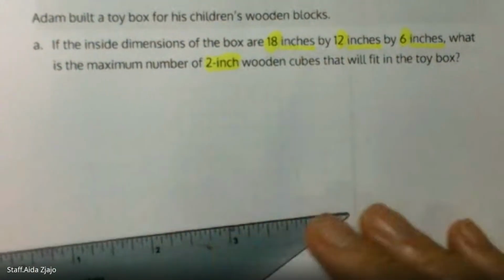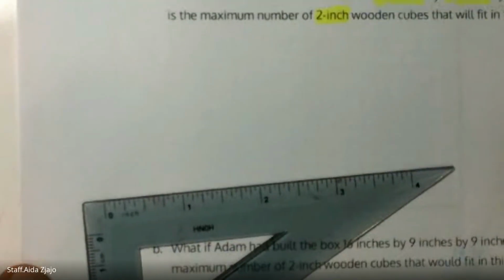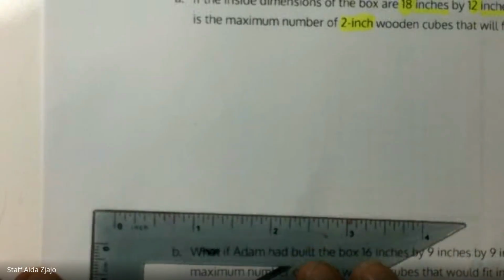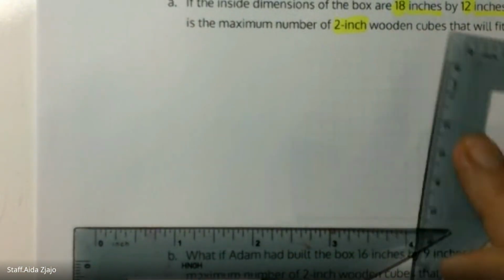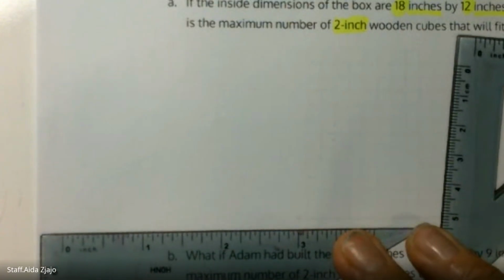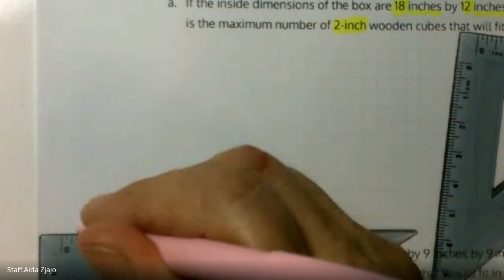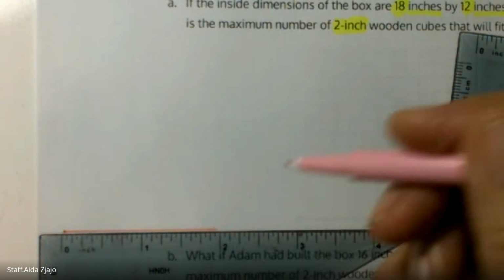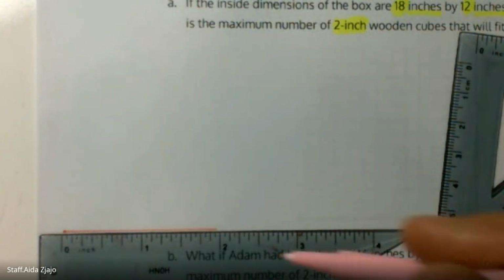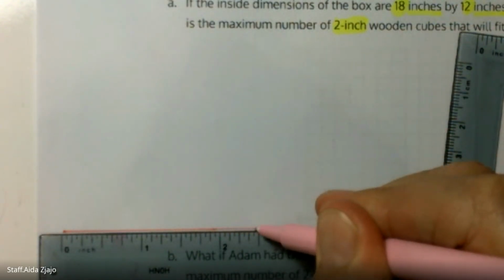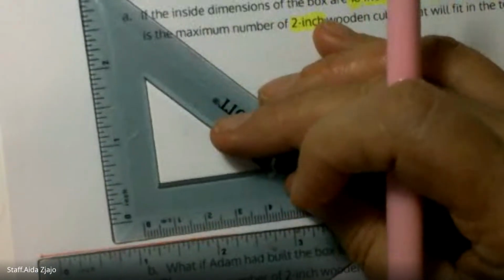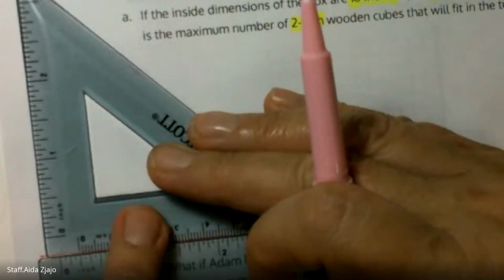I'm going to try to draw that right here. I'm going to make a line parallel to the edge of the paper, the longest line, and then I'm going to make perpendicular lines to make the edge of the box.